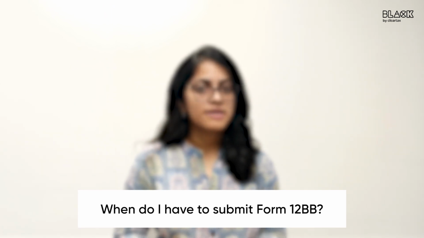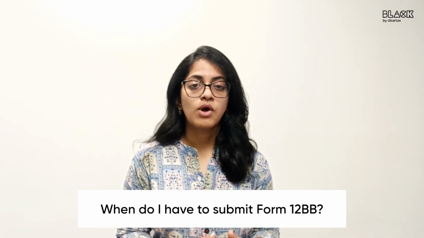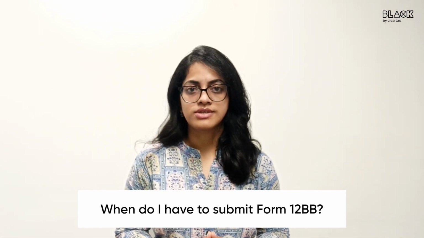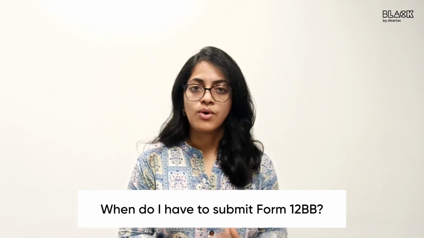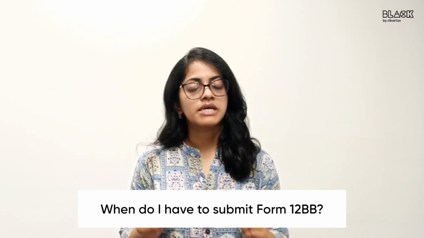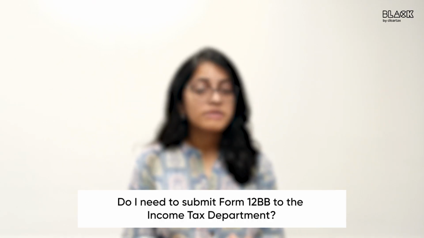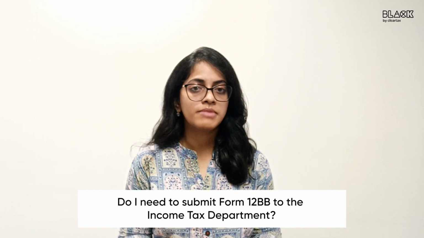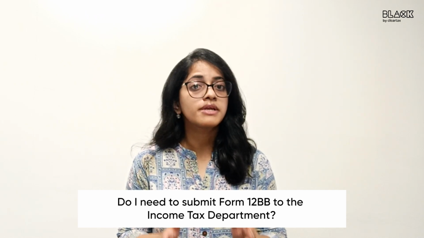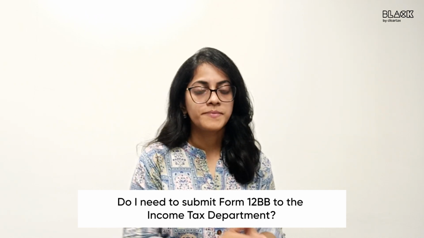Now let us discuss some frequently asked questions. When do I have to submit Form 12BB? Usually your employer asks for a declaration at the beginning of the financial year to estimate the TDS for the whole year. So you may have to submit it in the months of April or May. Next question, do I need to submit Form 12BB to the Income Tax Department? No, Form 12BB should not be submitted to the Income Tax Department. It is to be submitted to your employer.